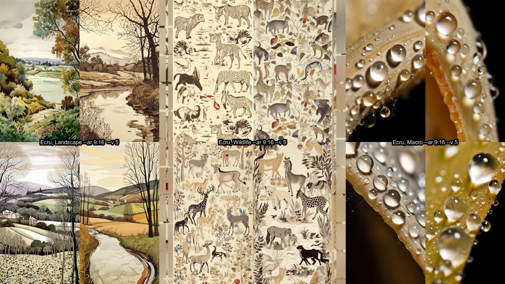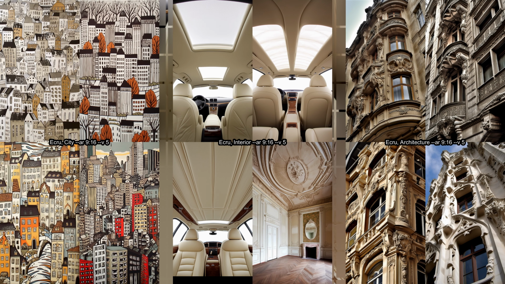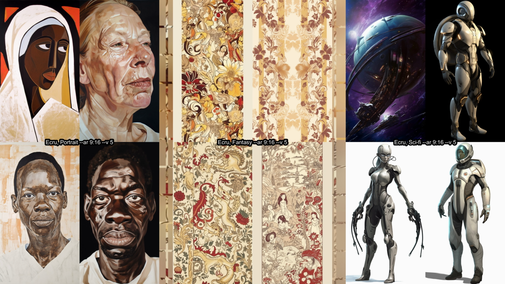Wildlife is again looking totally different, like a tapestry basically with lots of animals that don't exist. City also has a more drawn style. And interior and architecture look again quite default. Some wide variety of looks in the portraits. Fantasy has gone towards tapestry as well. And sci-fi has not done this kind of images for me before with just one word. Kind of like character design images mostly.